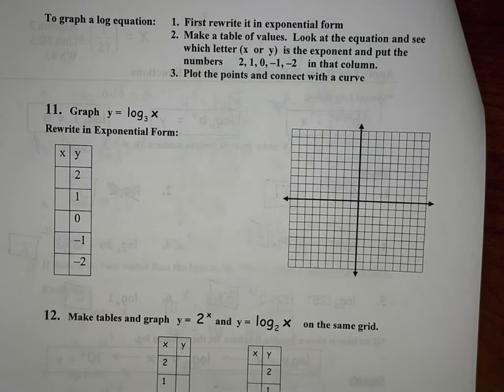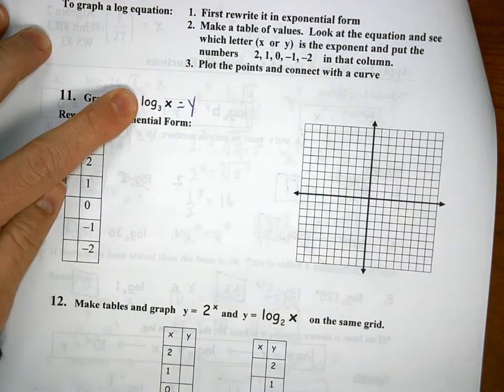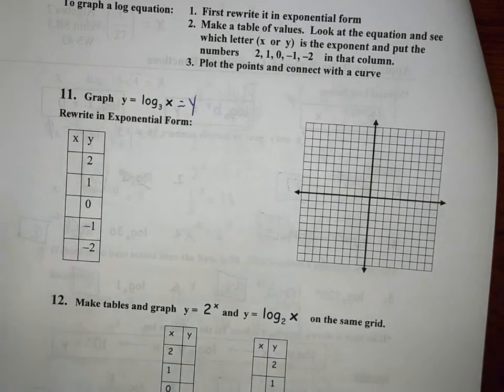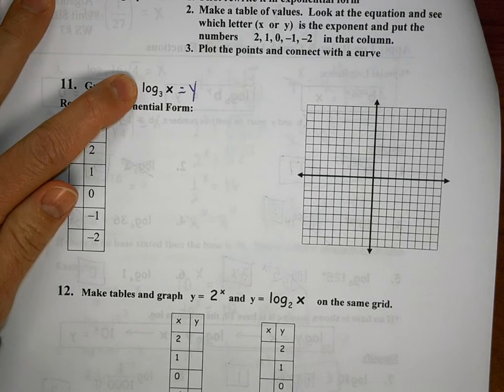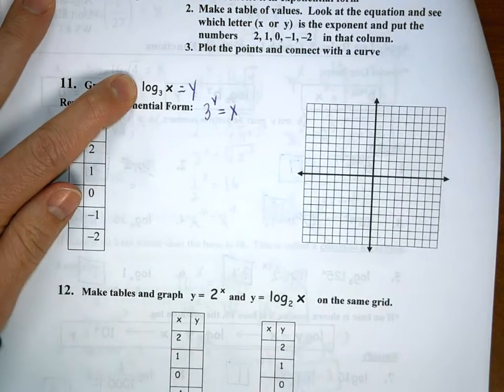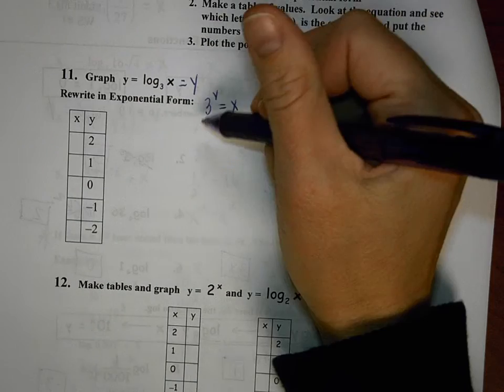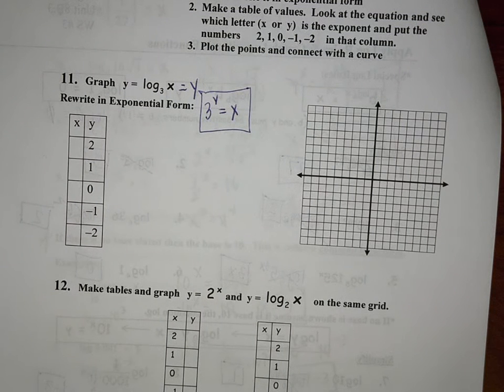First, write it in exponential form. The first thing you want to do when you're graphing a log equation is to write it in exponential form. Most of the time when we're writing something in exponential form, we have the log part on one side and then it would be equals y on this side. So if it's not written the way that you like it, rewrite it. How will I rewrite this equation in exponential form? 3 to the x power equals 1. No. 3 to the y power equals x. 3 to the y power equals x is correct. So this is my exponential form that we're going to use in order to fill out our chart so we can plot points and see what the graph of this looks like.